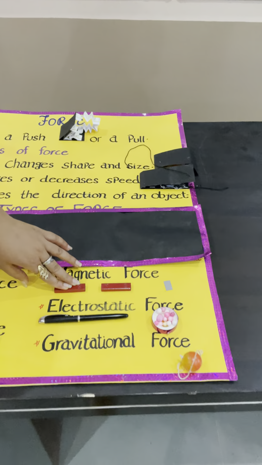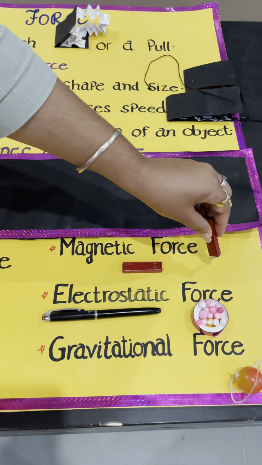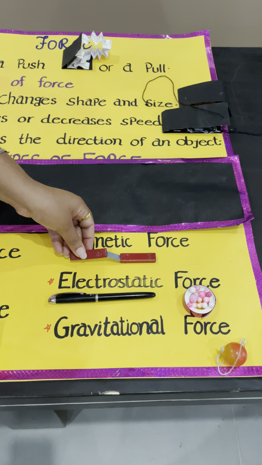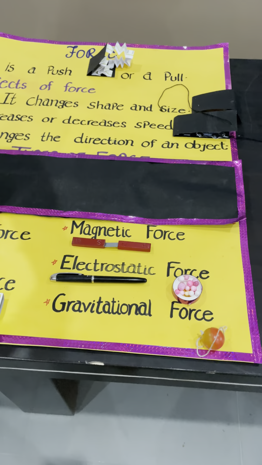When a magnet attracts the other magnet as well as the magnetic substances towards itself, then this type of force is known as a magnetic force. Fourth one is the electrostatic force.